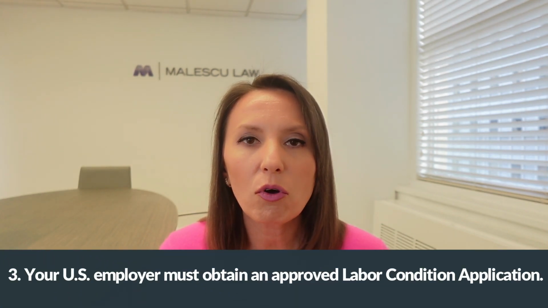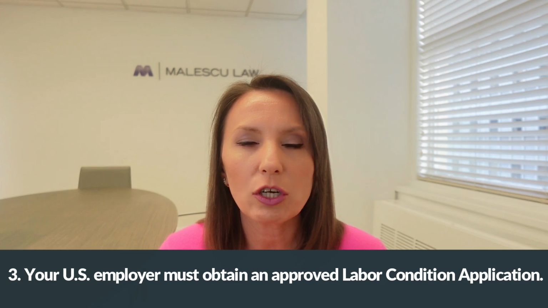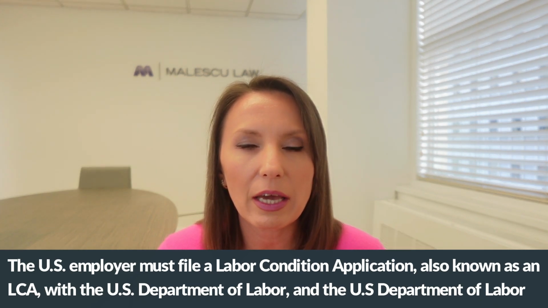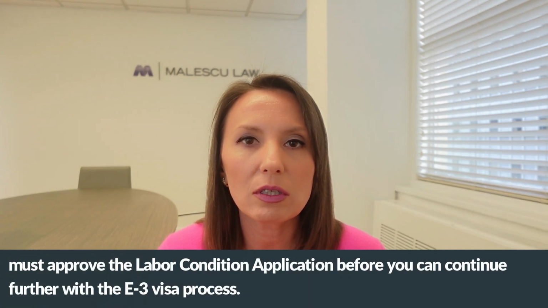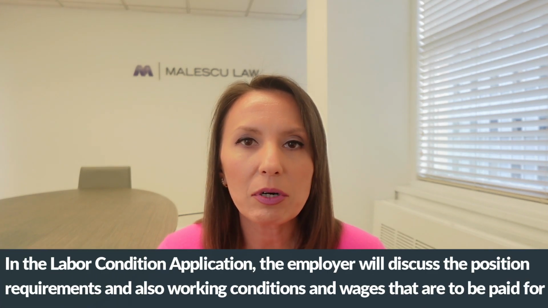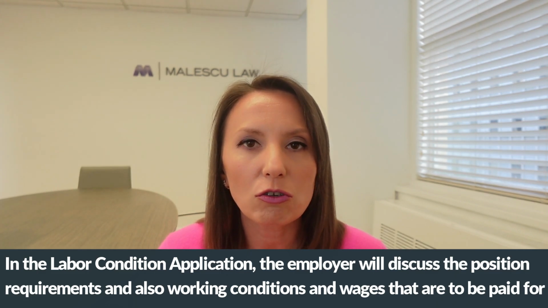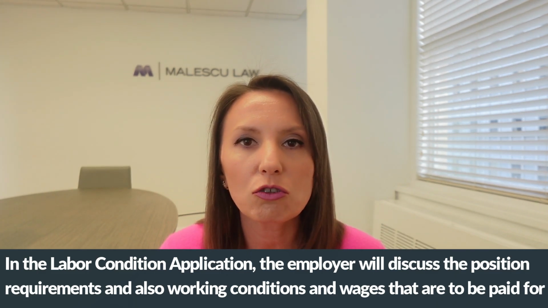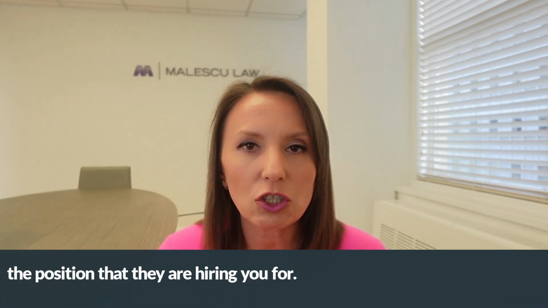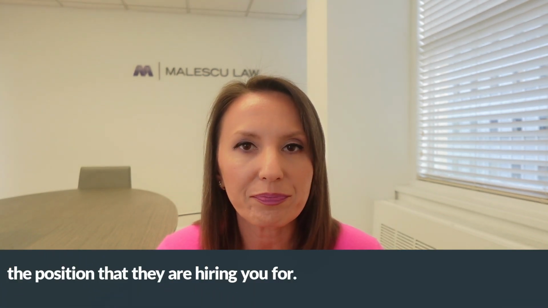3. Your US employer must obtain an approved labor condition application. So the US employer must file a labor condition application, also known as an LCA, with the US Department of Labor, and the US Department of Labor must approve the labor condition application before you can continue further with the E-3 visa process. Now, in the labor condition application, the employer will discuss the position requirements and also working conditions and wages that are to be paid for the position that they are hiring you for.